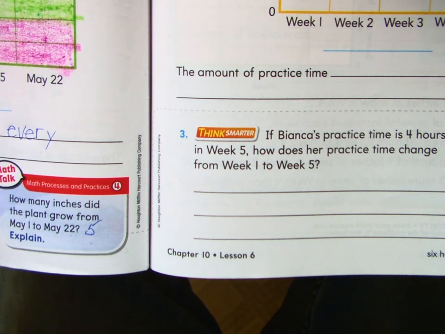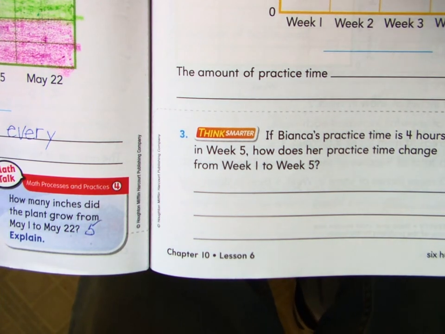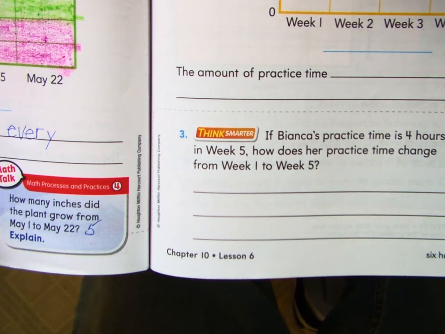Did you pause it and do it? Okay, I'm going to work on it. Now, your title doesn't have to be exactly the same as mine. Okay, so long as you put some title that makes sense.